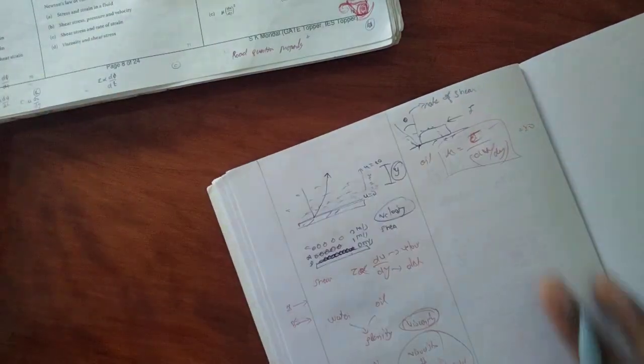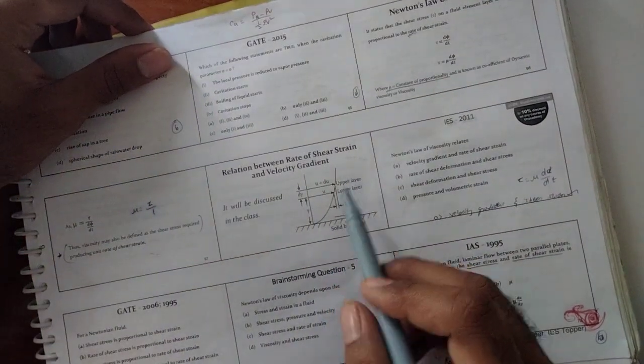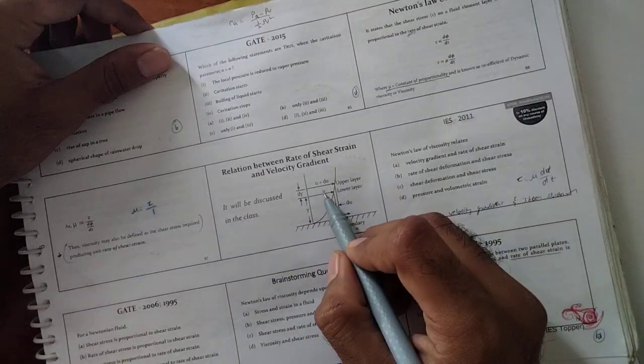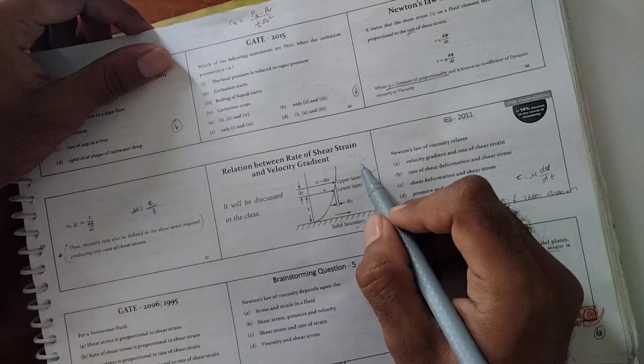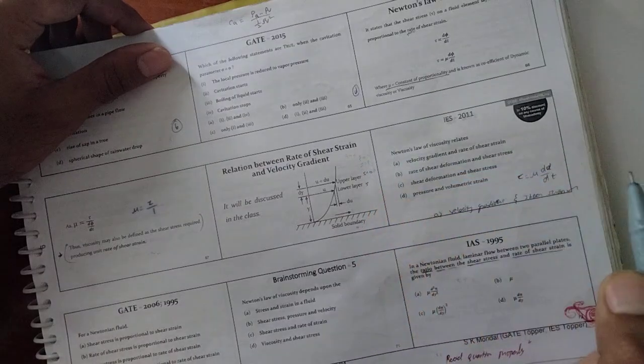Now we can relate this. You can see here the actual case scenario. This is the upper layer, this is the bottom layer. The lower layer will oppose the upper layer. See, this u is 5, plus du means 5 plus 0.5, then 5 plus 1, 5 plus 1.5, and like that it goes on increasing.